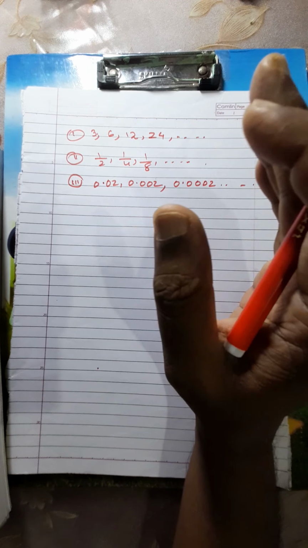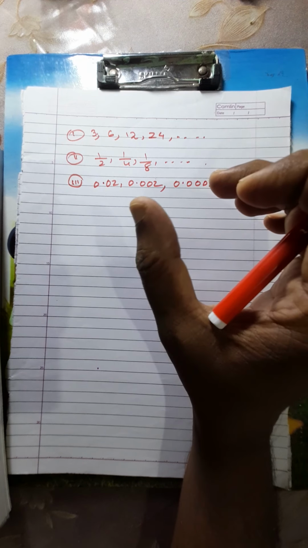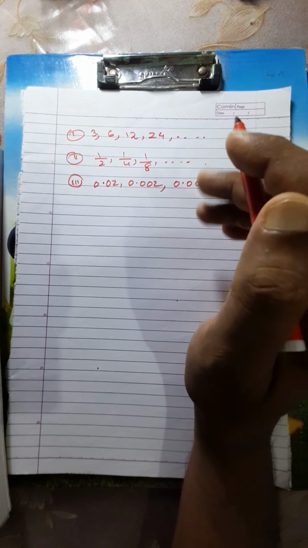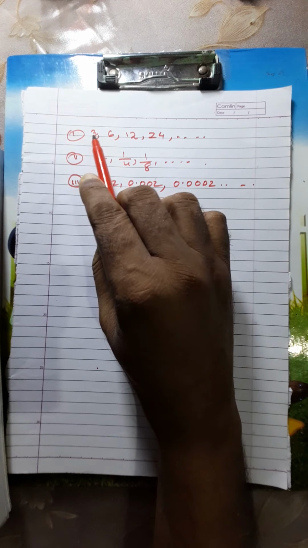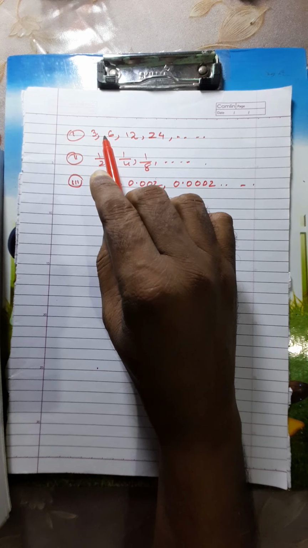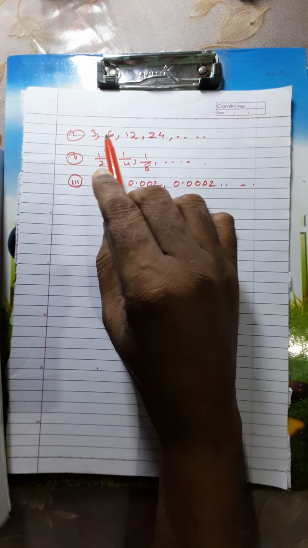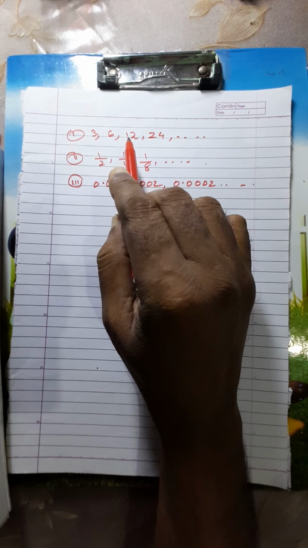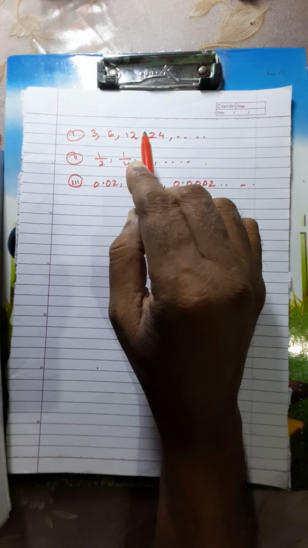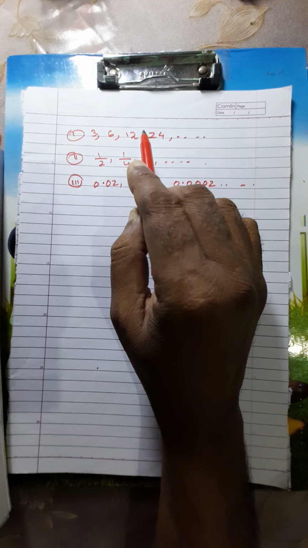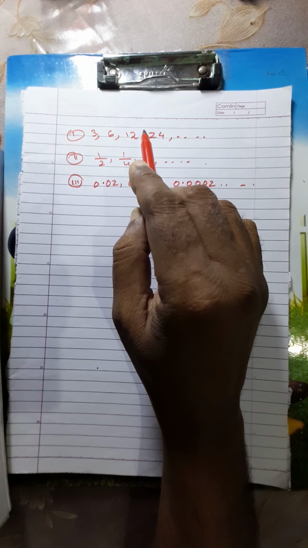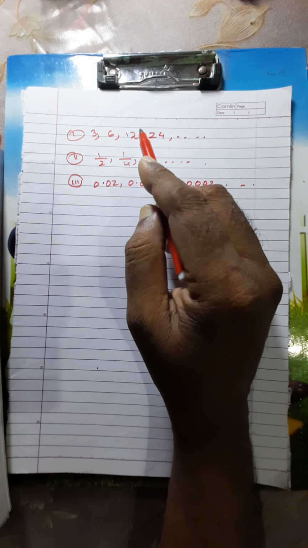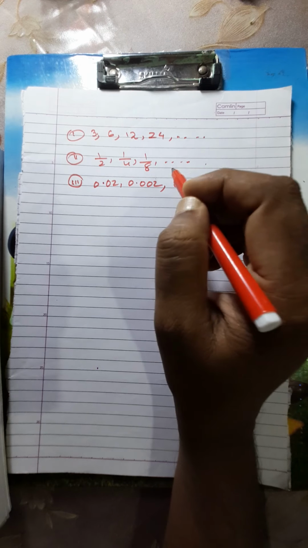If we add the common difference, we will get the next term. So here see, 3 plus 3 is 6, then common difference should be 3. Then 6 plus 3 is 9. It should be 9, but here it is not 9, it is 12. 12 plus 3 is 15, but here it is 24. So it is not an arithmetic progression. Then if it is not an arithmetic progression, what is it?